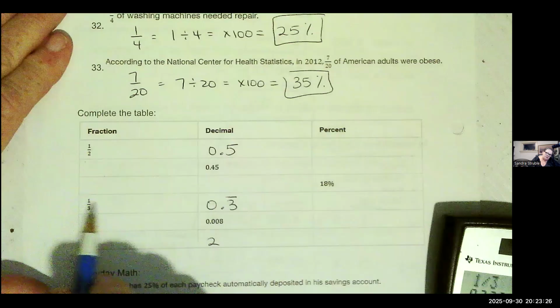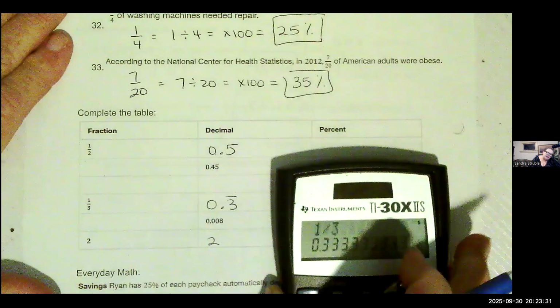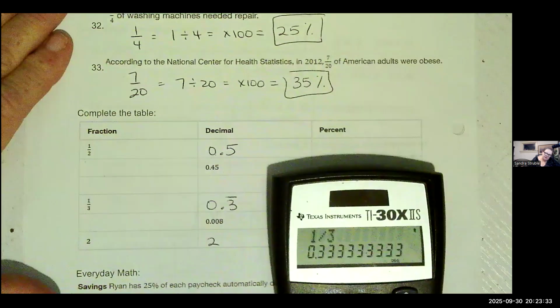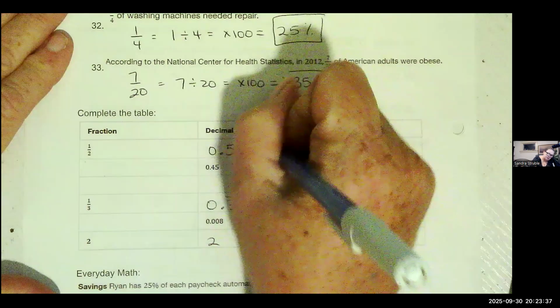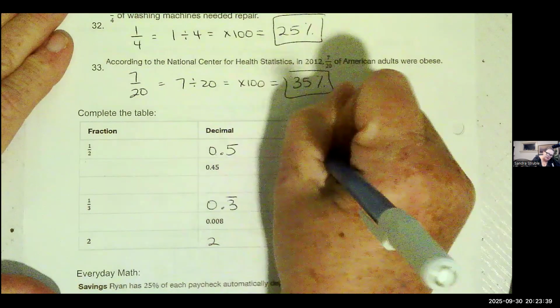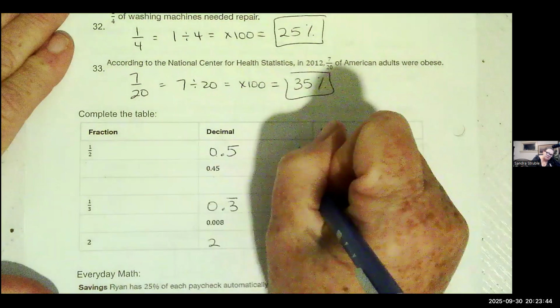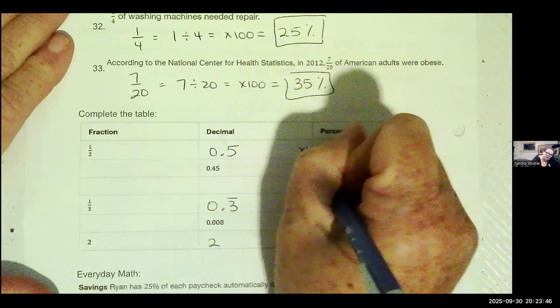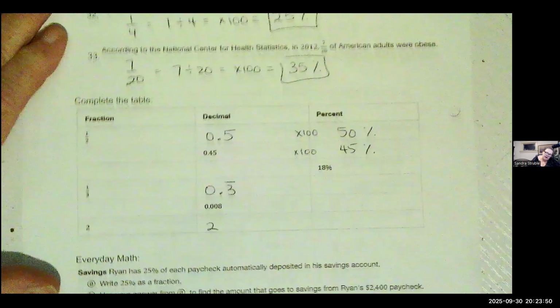To go from decimal to percent is taking that 0.5 times 100, which is 50, because you have to multiply it by 100. And don't forget your percent sign. To take 0.45 to a percent, multiply it times 100. So that's 45%.